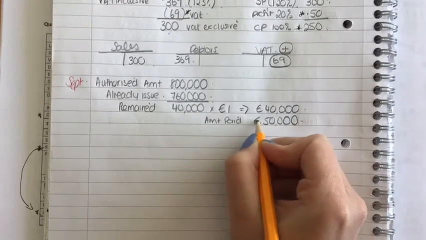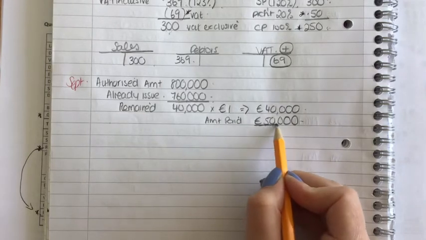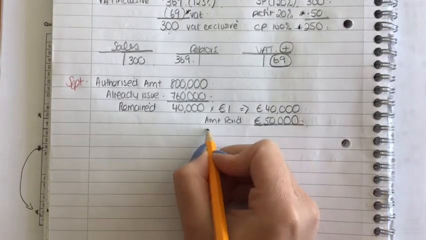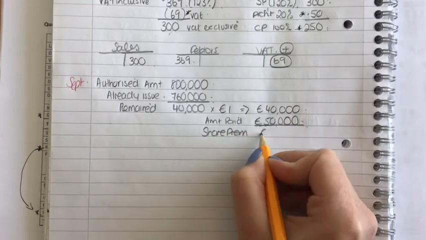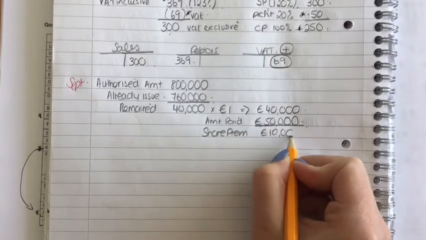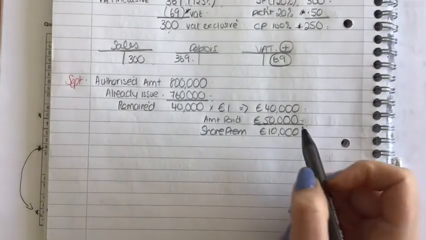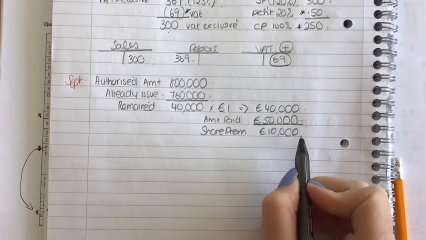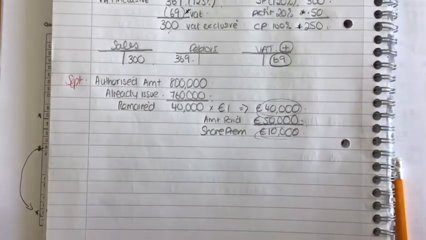Okay, we're paid €50,000. The shares are worth €40,000. So when you pay more than what the shares are worth, that is known as your share premium. So we had a share premium there of €10,000. Okay, so into your tab, you're going to have the 10,000, 40,000, and you're going to have money going into your bank as well.